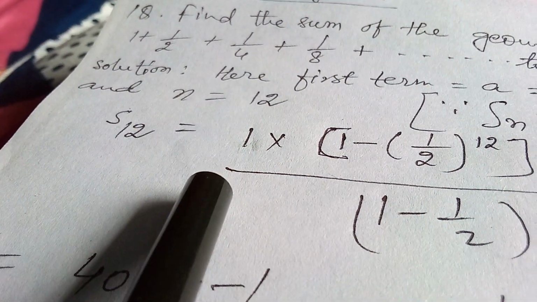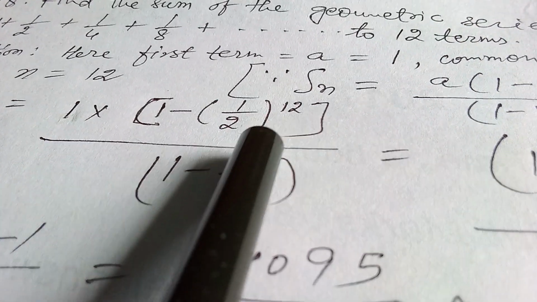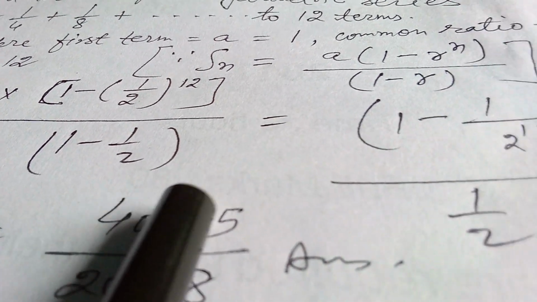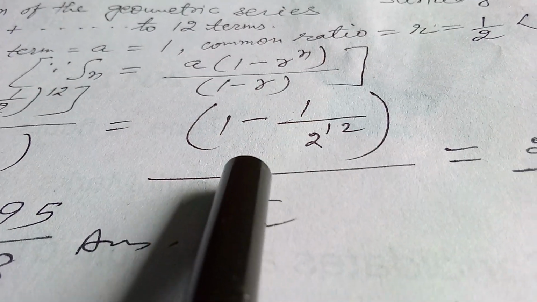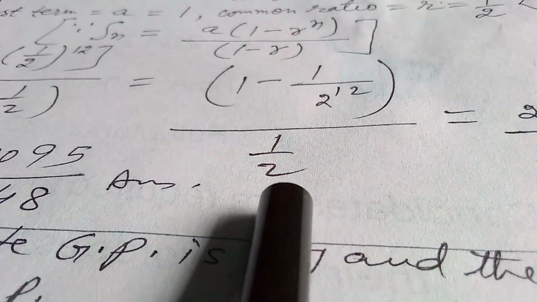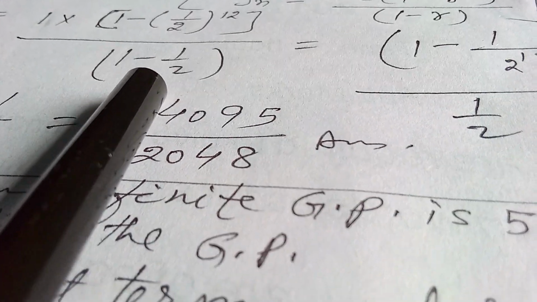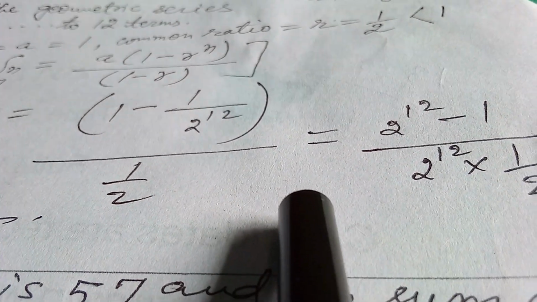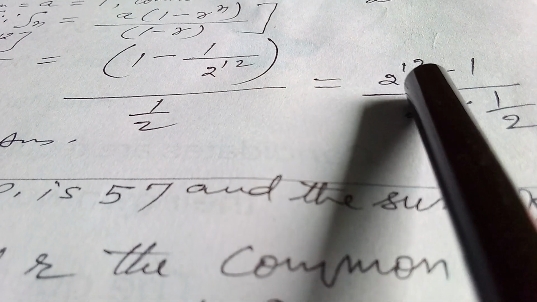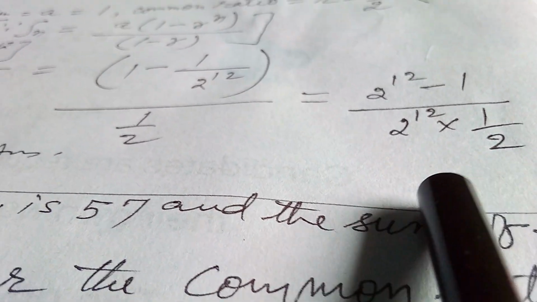So the sum of 12 terms, S12, is equal to 1 into 1 minus (1 by 2) to the power 12 by 1 minus 1 by 2. And that is equal to 1 minus 1 by 2 to the power 12, by 1 by 2. This 1 by 2 is obtained from 1 minus 1 by 2. And then here we find the LCM. So we get 2 to the power 12 minus 1 by 2 to the power 12, into 1 by 2.